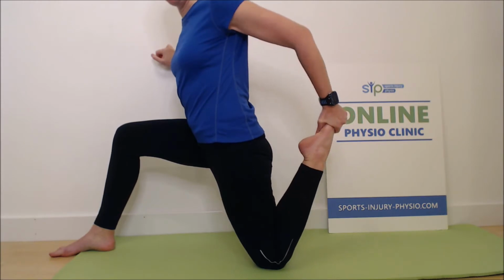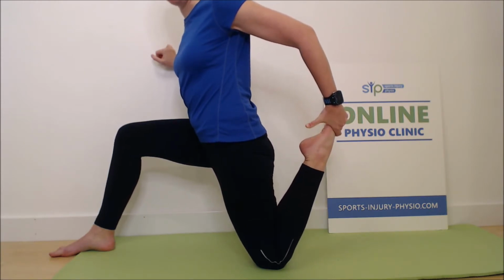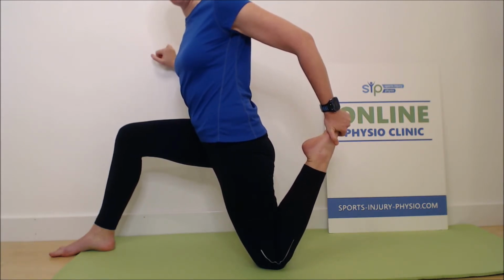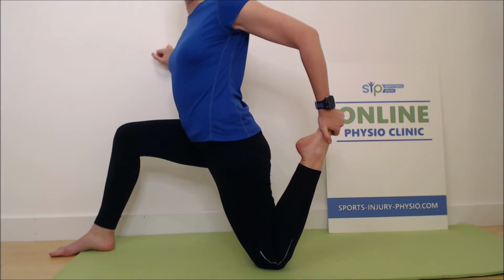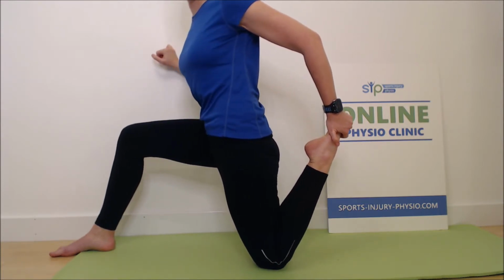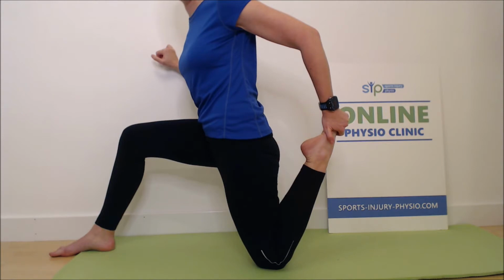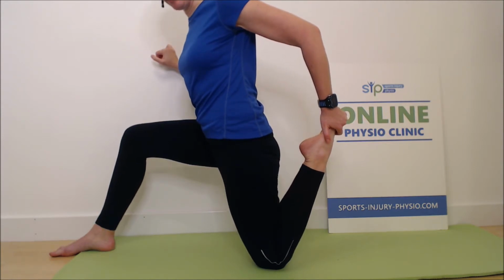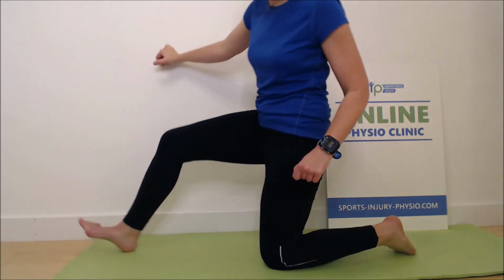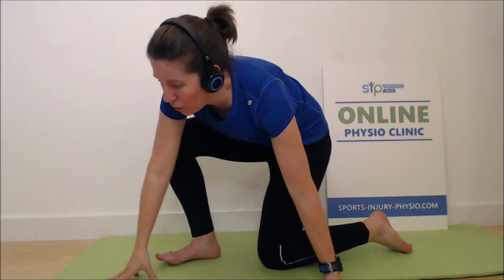And eventually you want to get the full stretch that the heel can touch nearly to your bottom. Okay, so just be aware that you don't go and do that with your lower back. Keep your tummy muscles in and your pelvis back. So that's my favorite hip flexor and quad stretch. Then, if we move on to the glutes.